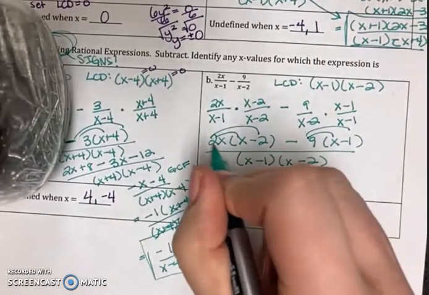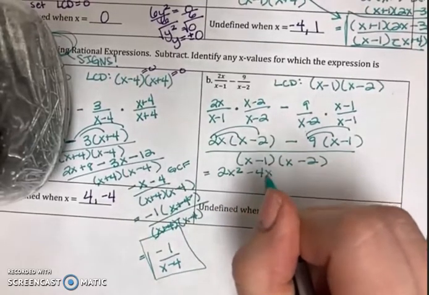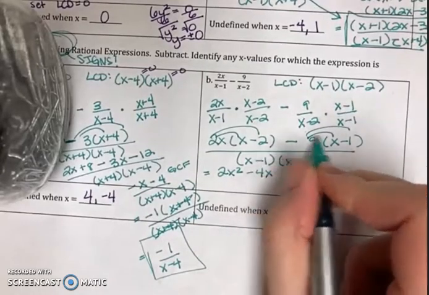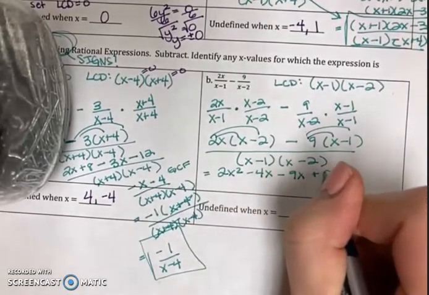That gives me 2x times x is 2x squared. 2x times negative 2 is negative 4x. Negative 9 times x, because I'm bringing that negative with me, is minus 9x. Negative 9 times negative 1 is a plus 9.